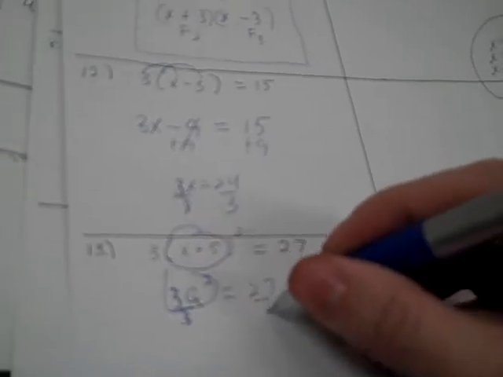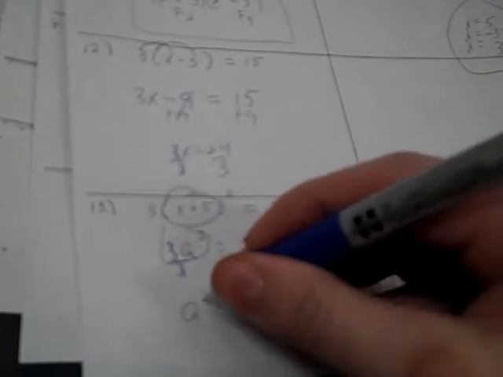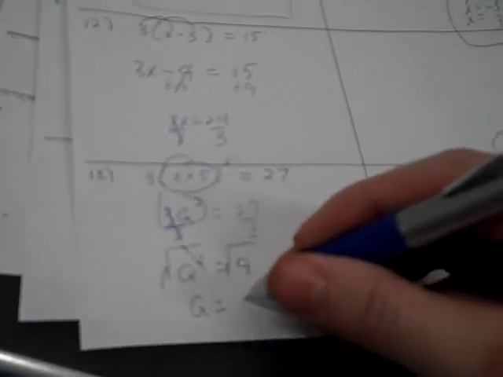And all you need to do is divide by 3. Q to the second power is 9. Now I square root both sides, and that's 3. But remember, it could be positive or negative. So 3 and negative 3. So I'm minus 5, and that's negative 2. Minus 5, and that is negative 8. Okay.